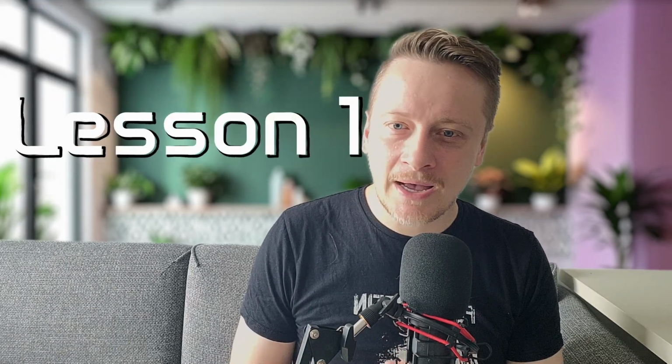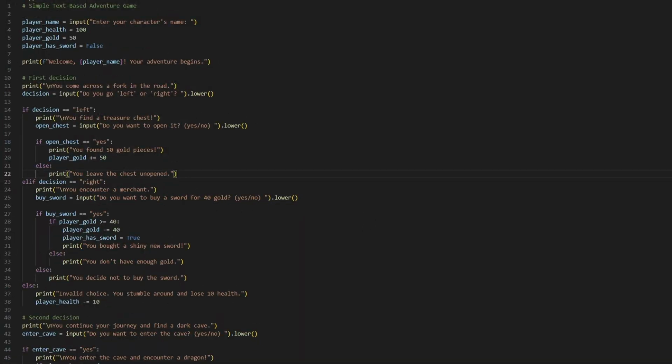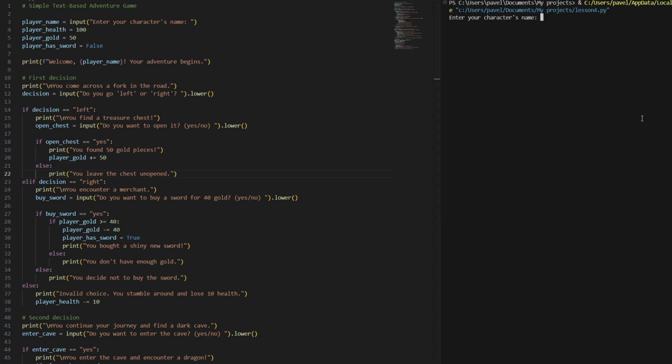And because we know how to print text, how to ask the user for an input, we know about variables, we know about data types, about the operators, and now about conditional statements, we can write an adventure video game. Text-based, for now. And as before, you can see the complete code here. I'm going to run it and show you what it is about.